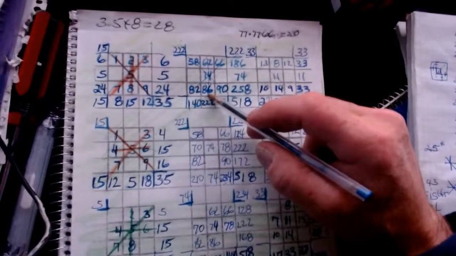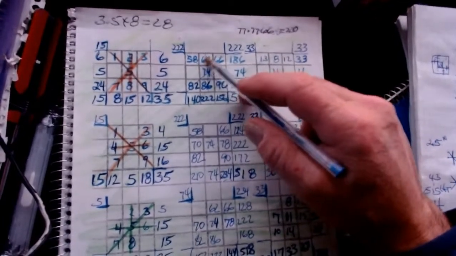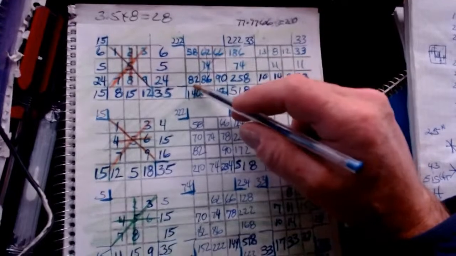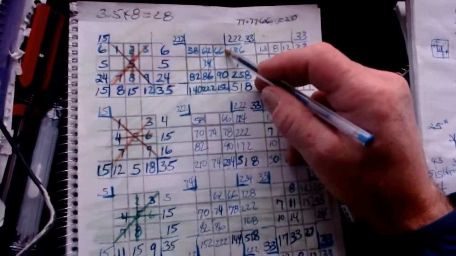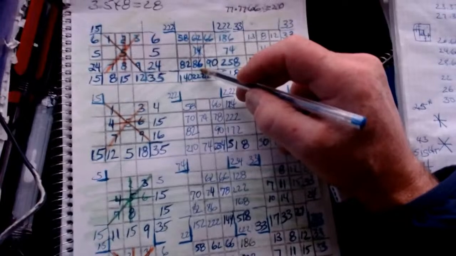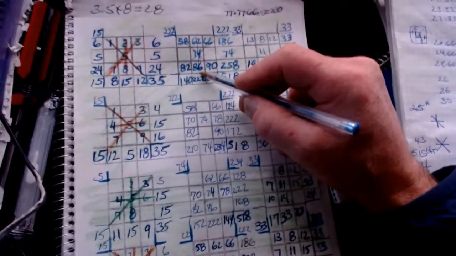Did I get this one over here? This one here, okay, is 222. This one here is 222. This one here is 222. And this one here is 222.